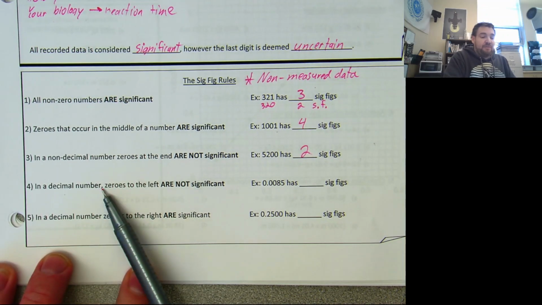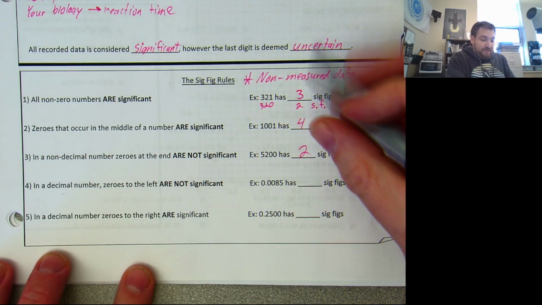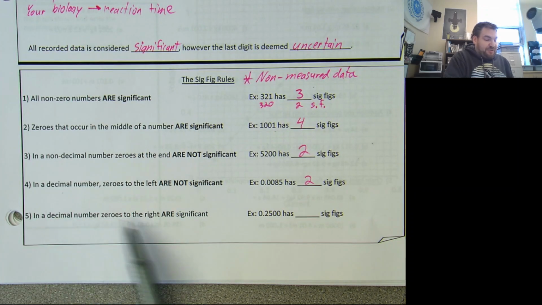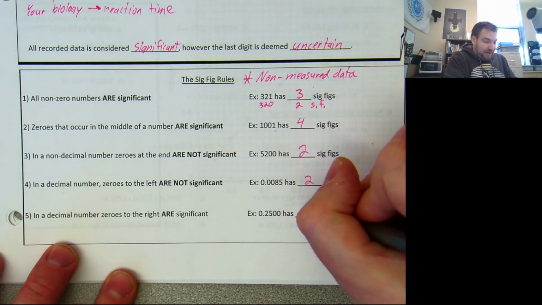If you have a decimal, zeros to the left are not significant. So this thing only has 2 sig figs. And in a decimal number, zeros to the right are considered significant. So this guy here would have 4 sig figs.